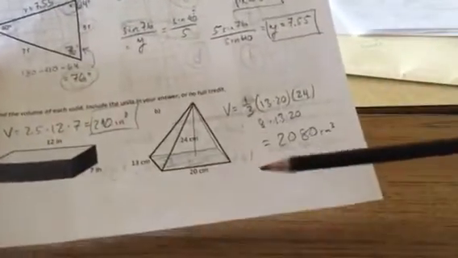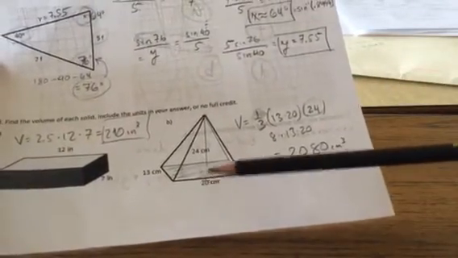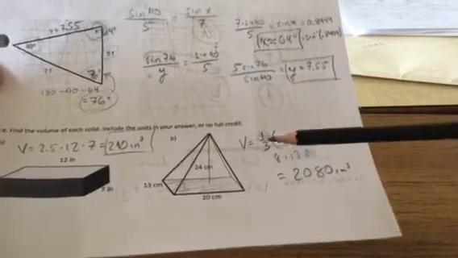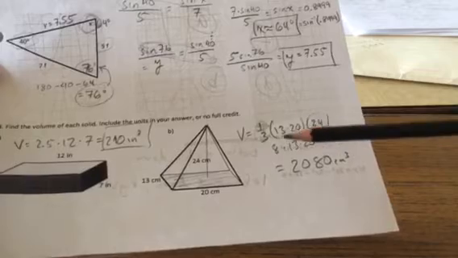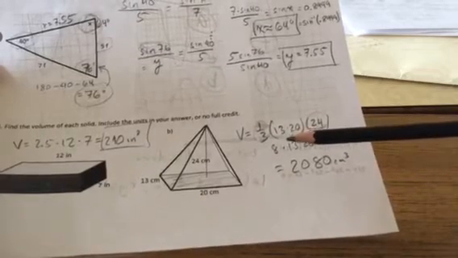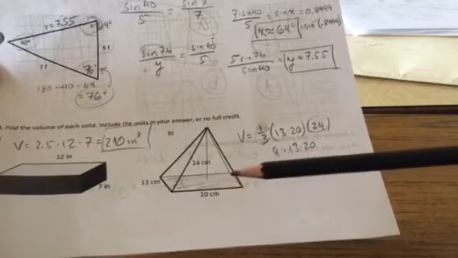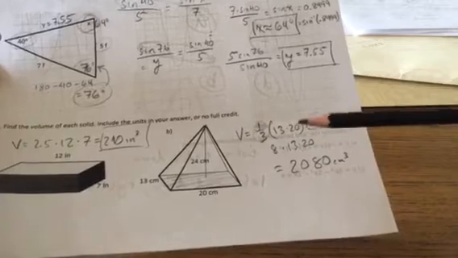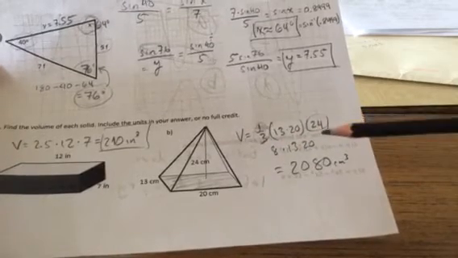The volume of this pyramid here is also pretty straightforward. It's the base area times the height divided by 3, often written like this: 1/3 times the base area times the height. So the base area is found by, since it's a rectangle, it's 13 times 20. All right, that's 260, I guess. 1/3 times that times 24.